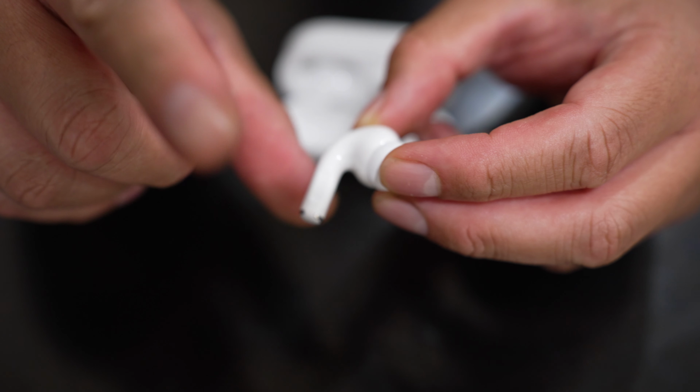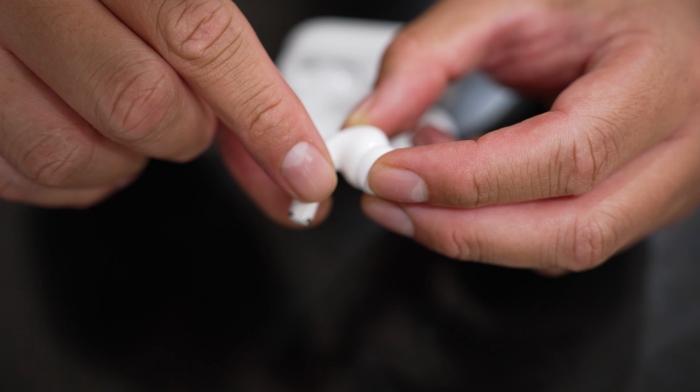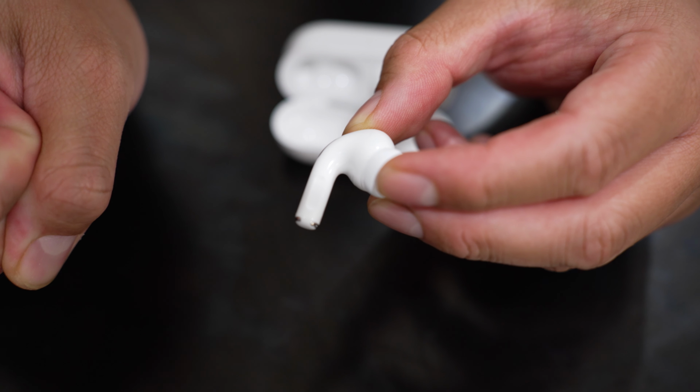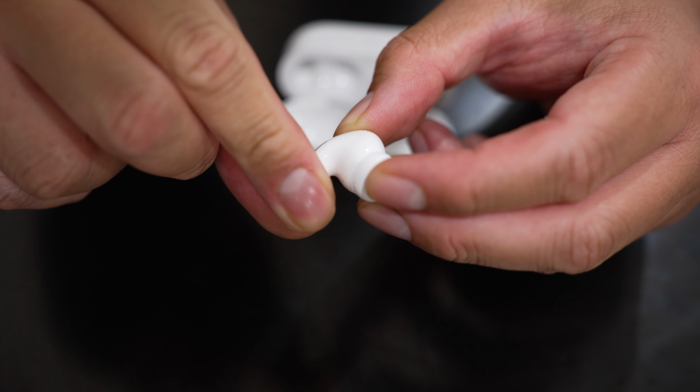Now, I want to tell you how to switch from audio noise cancellation, ANC, to the mode where you can hear things around you, like a speaker. The way you do it is you hold the stem and you press the indentation for about 2 seconds, or until you actually audibly hear the switch.